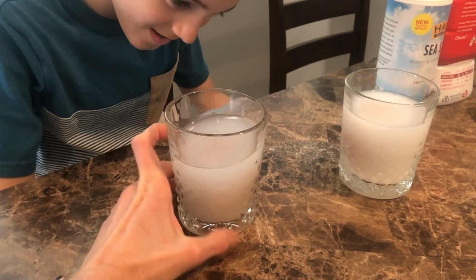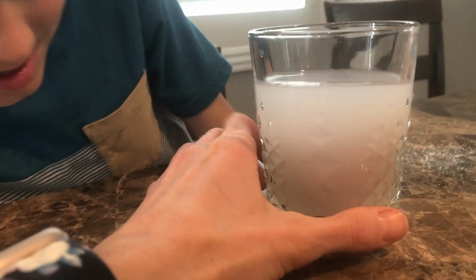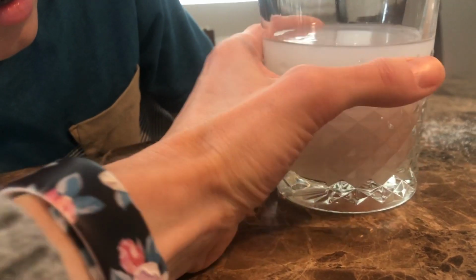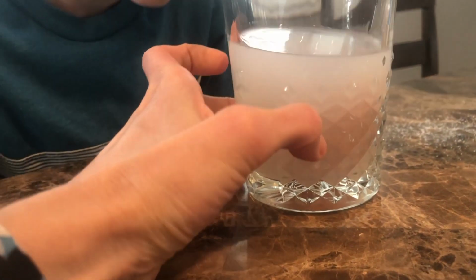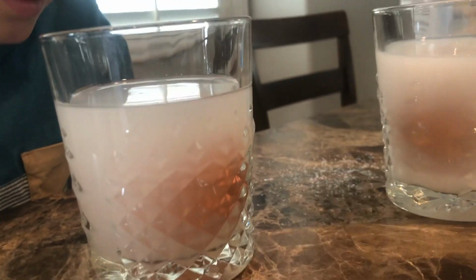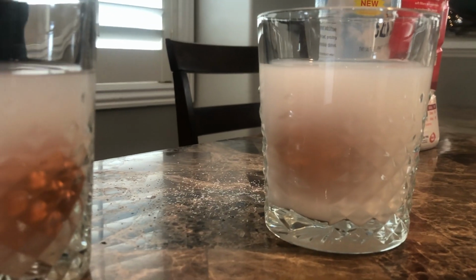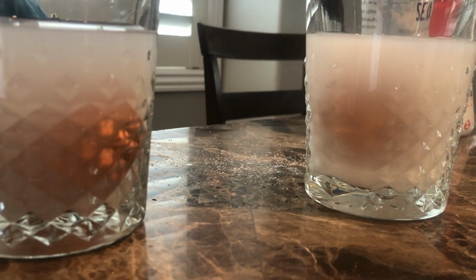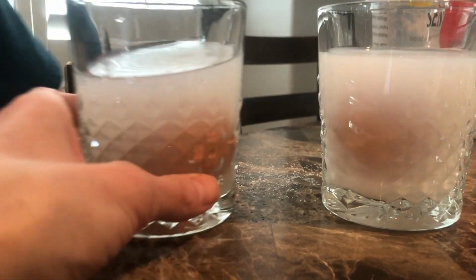So this one, I don't know if you can see because it's so cloudy in there. The egg is close to the bottom. This one, is the egg all the way to the bottom? I don't think so. Doesn't look like it. If you look over here, oh, I know why. What's happening? The salt is all the way at the bottom, and the egg is on the salt. Yeah, it has to do with density.